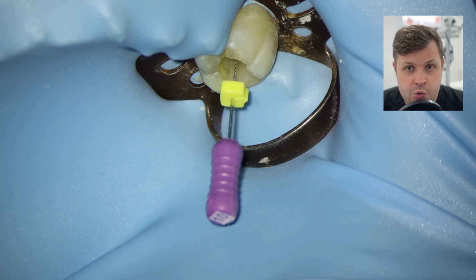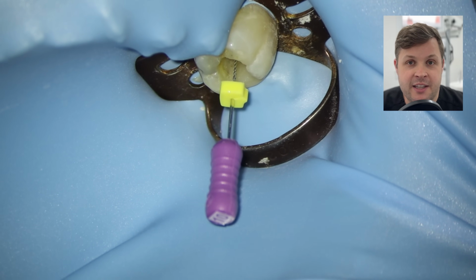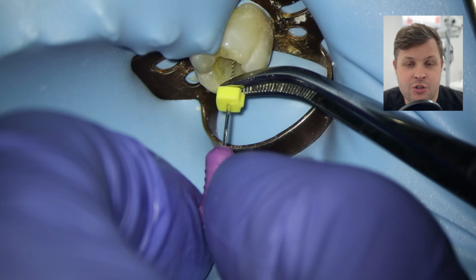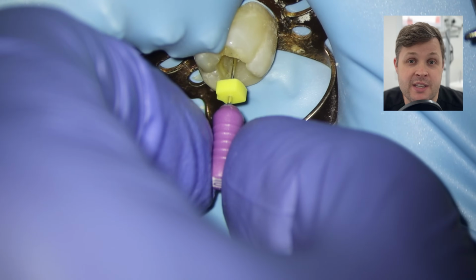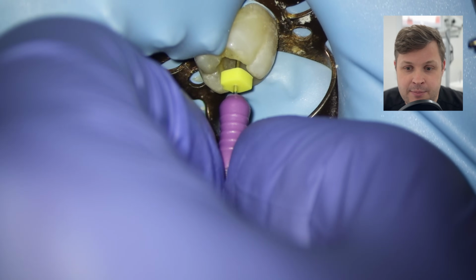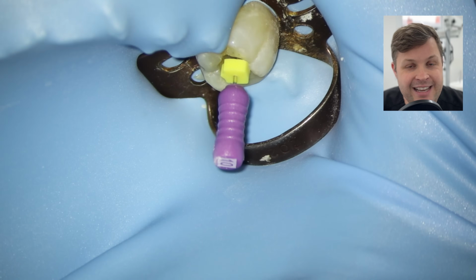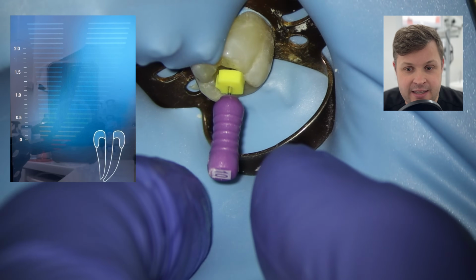And once we have opened up the canal space, I'm now going to try and negotiate down to 0 with a size 10K file. I'm just going to adjust the rubber stopper here, and it is moving down a little bit easier in this case.